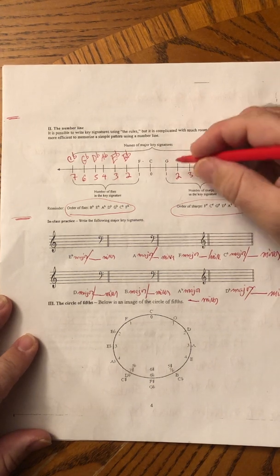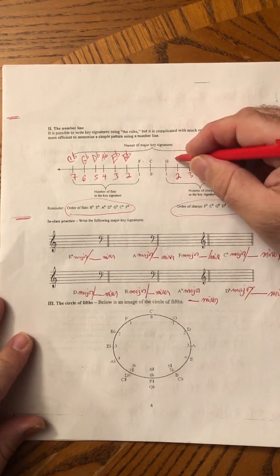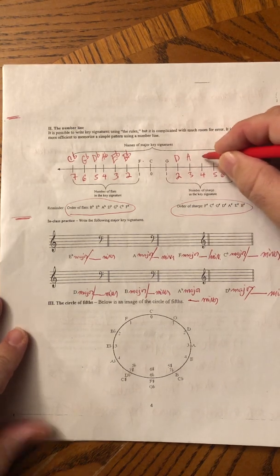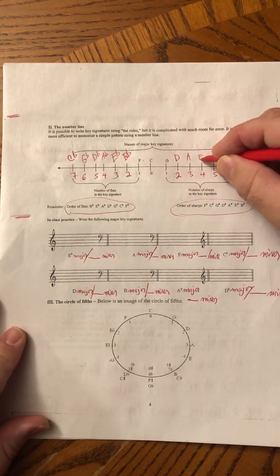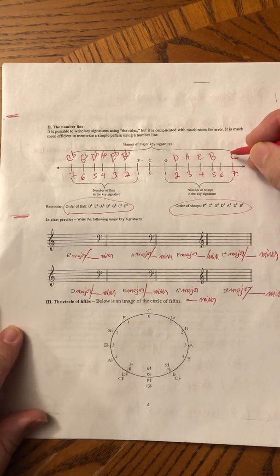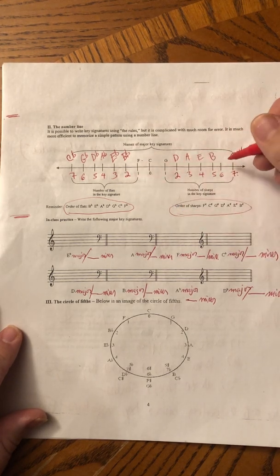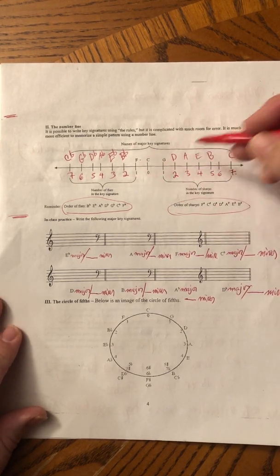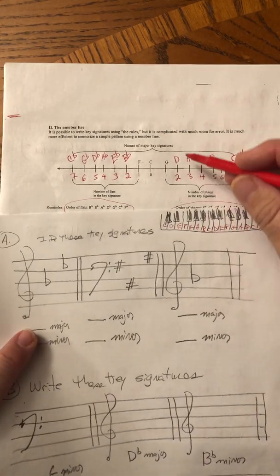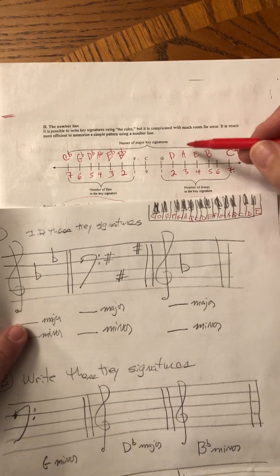Let's keep going. G, going up 5: G, A, B, C, D. D, E, F, G, A. A, B, C, D, E. E, F, G, A, B. B, C, D, E, F. Now we have a little problem. The key of F has 1 flat, and if you measure this a little more carefully, besides just being 5 letter names, it's also 7 half steps.